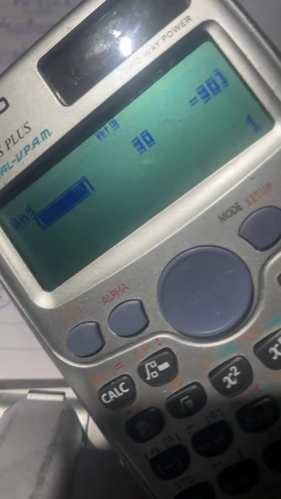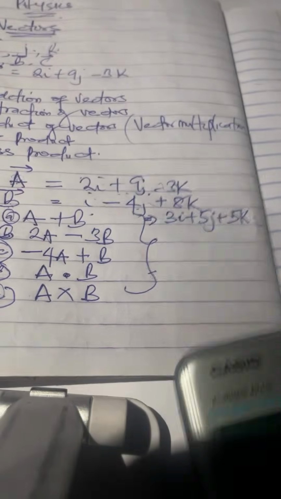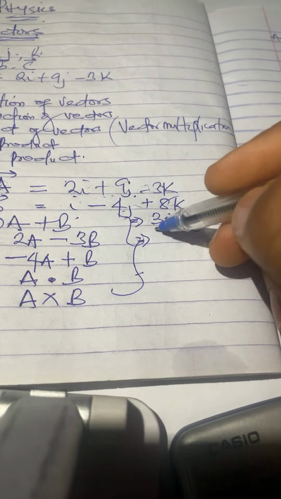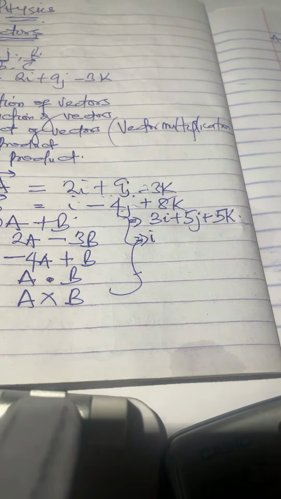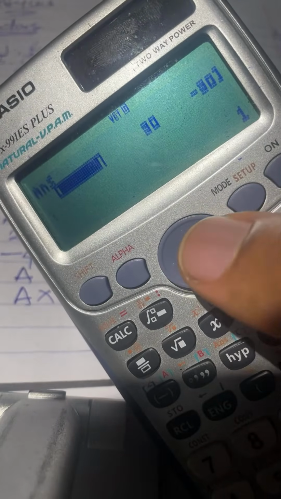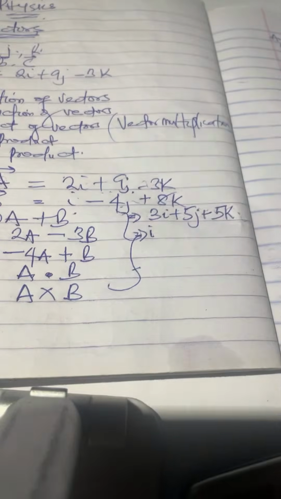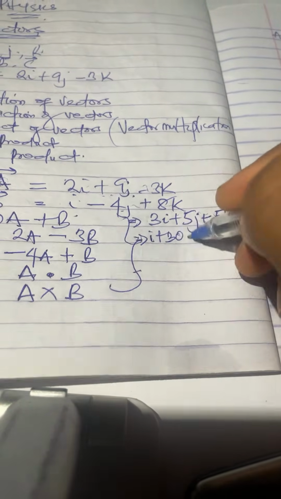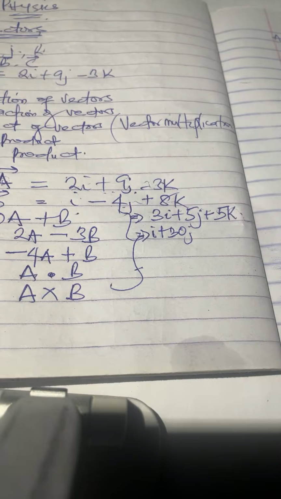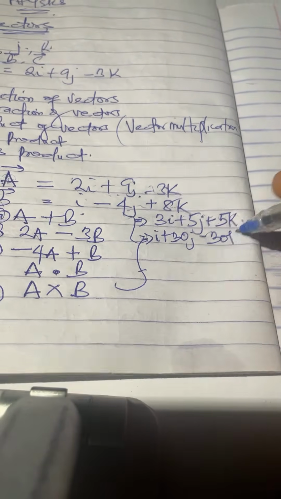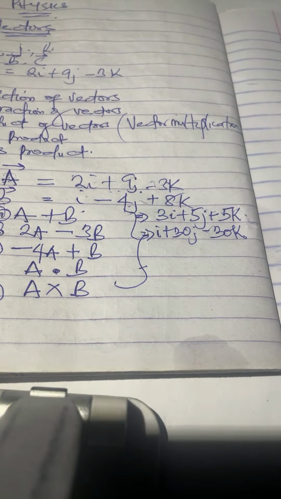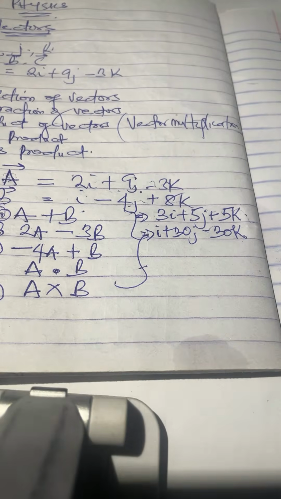So press equal to. This is what we have. We have 1 first. That one is for I. So there's no need writing 1i. Just say I. Then if you use your arrow button, move. What do you have? 30. Now that is plus 30j. Then still move. What do you have? Minus 30. So that will be minus 30k. So that's for 2a minus 3b.